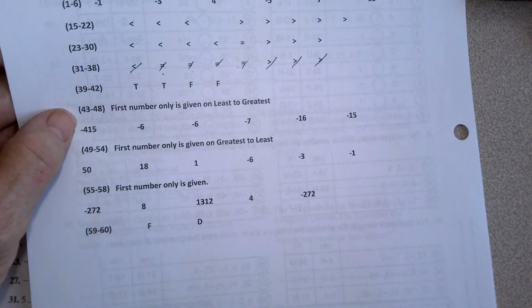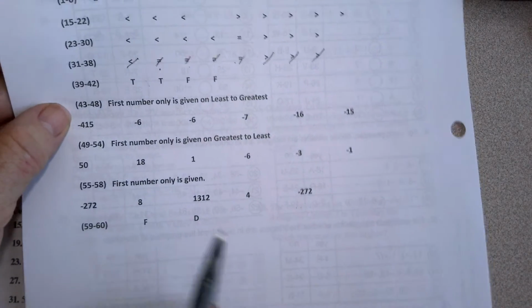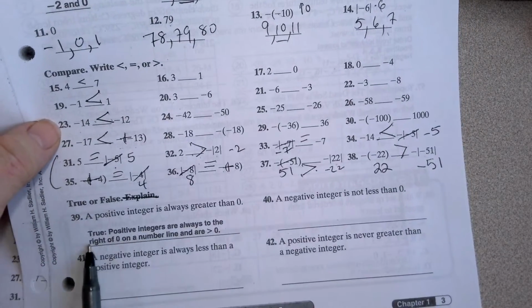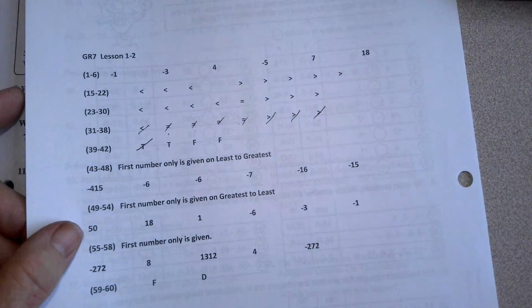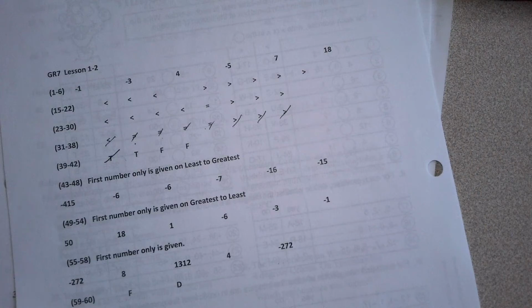Okay, but you're going to get 2 false and 2 trues. And one of them they've already given to you, because they already gave you this. They already gave you true. So we can already take one of them off. Okay. And then, oh gosh, you have hardly any work to do.